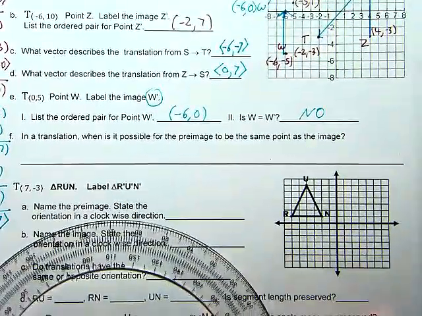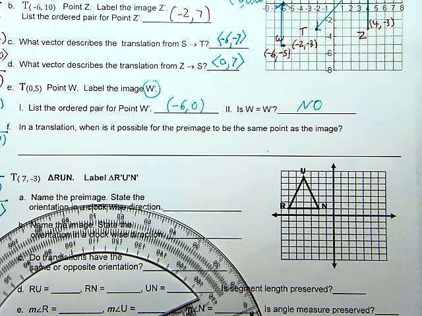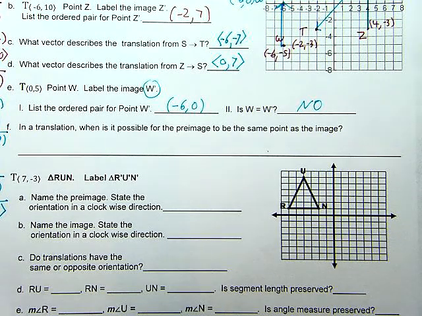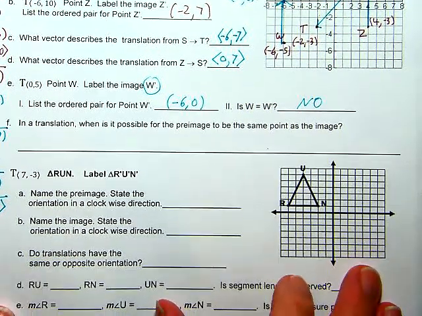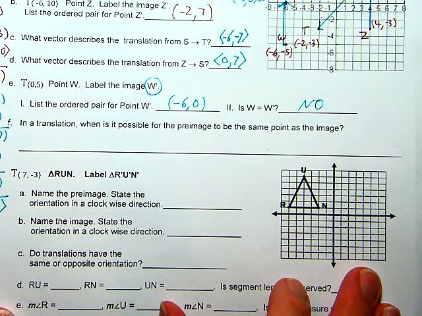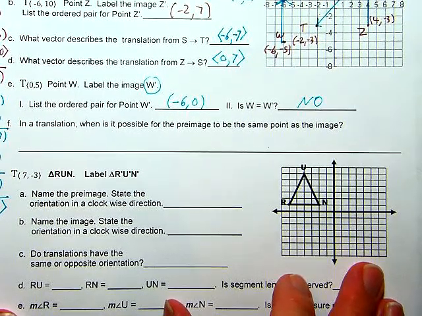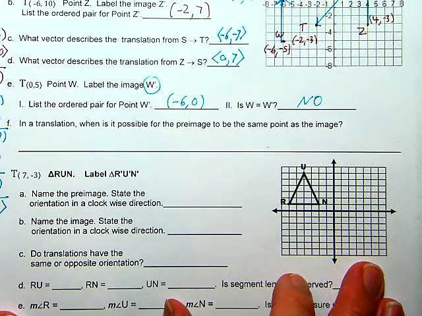So question F asks, in a translation, when is it possible for the pre-image to be the same point as the image? Well, since a translation is always going to move the point a certain distance, the image is never going to be the same as the pre-image unless the distance is 0.